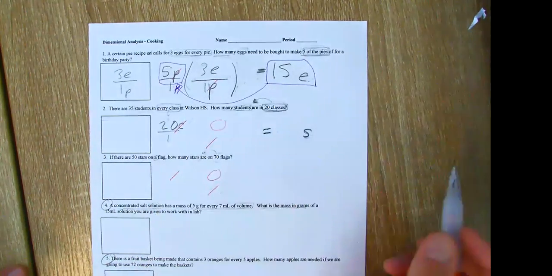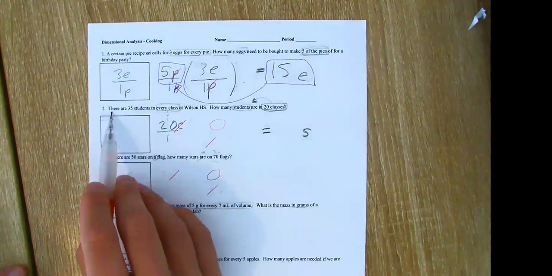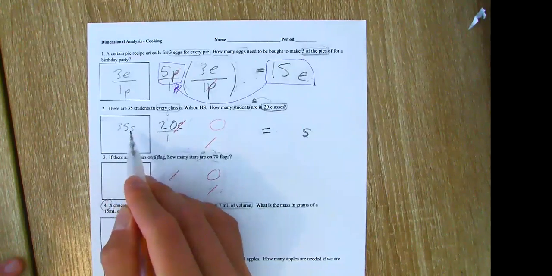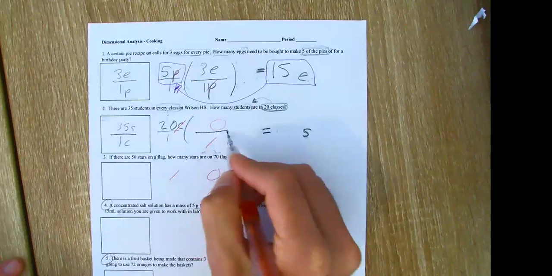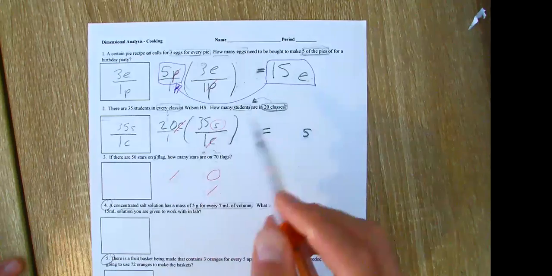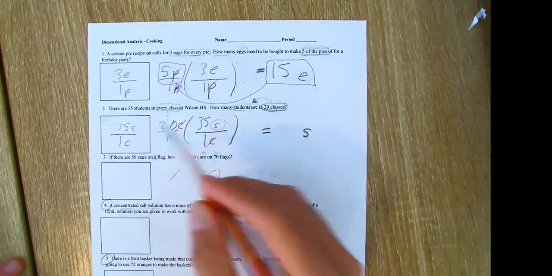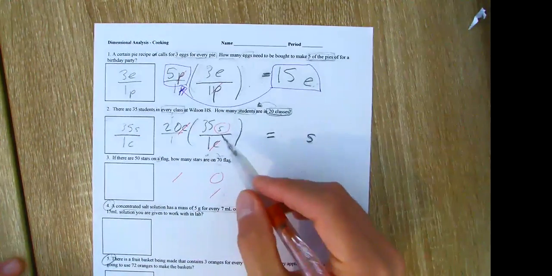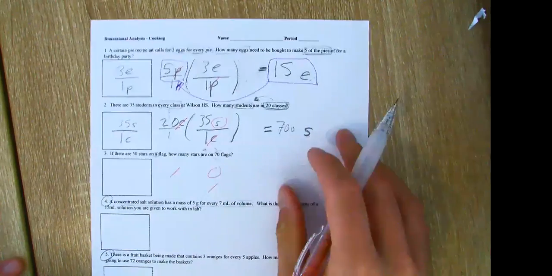Well, what's the conversion factor? The problem tells us there are 35 students in every class. So the conversion factor is 35 students in every 1 class. All right, multiply by the conversion factor. We get 35 students for every 1 class. Notice that the units cancel correctly. Now remember, the conversion factor can be flipped upside down. So you can flip it upside down in these other problems. There are 700 students in 20 classes.